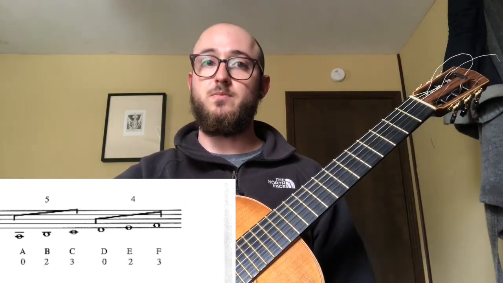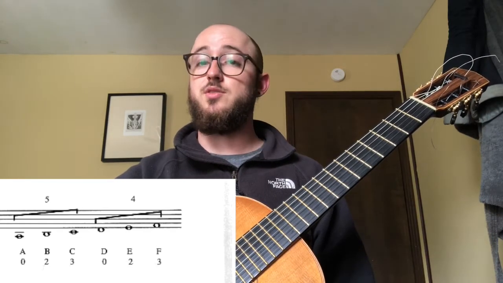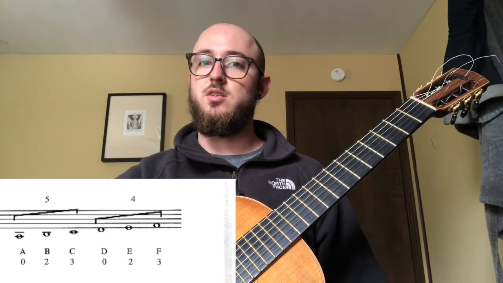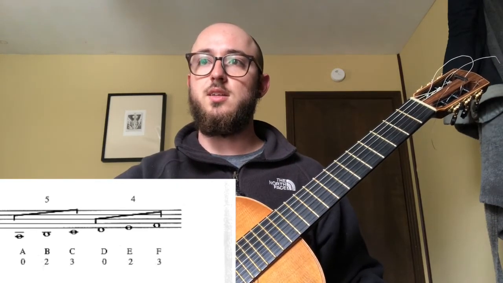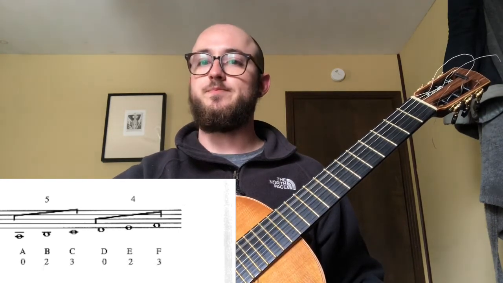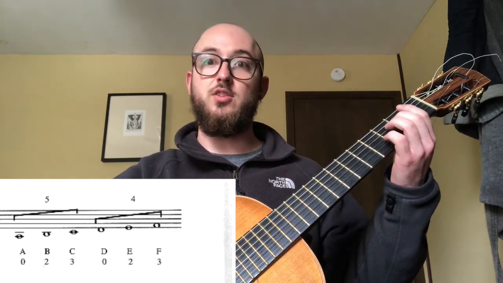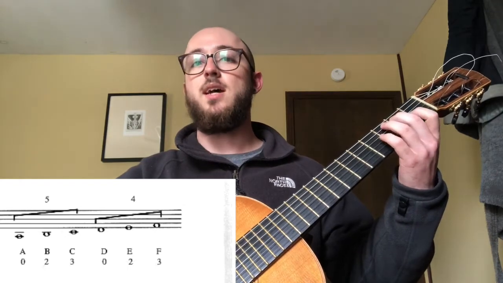For me, a really good way to memorize where the ledger lines are is getting really familiar with my open strings. So pay careful attention and try to get really comfortable that 2 ledger lines down is this A. That'll help you have a position that you're really comfortable with, so you can figure out that right above that is the B, and then 1 ledger line down is the C.